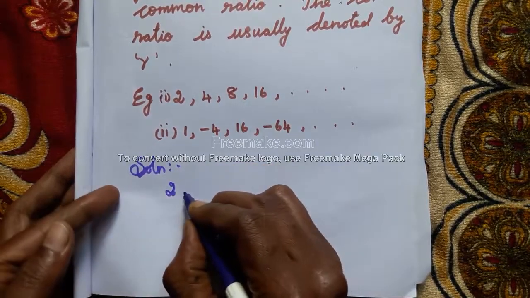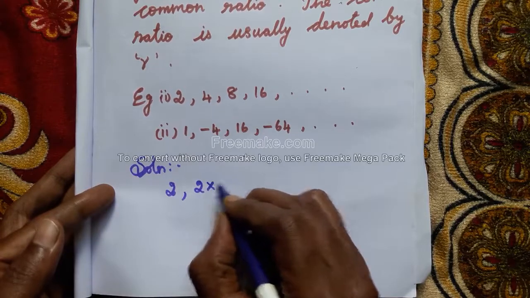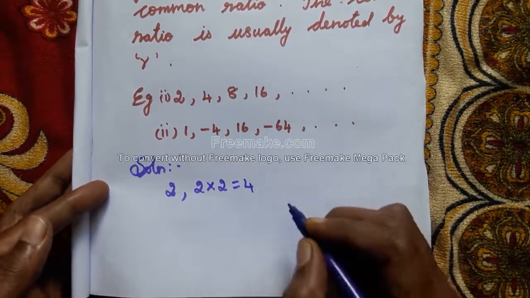First, 2. Listen, students. Next, 2 into 2 is equal to 4. Clear?